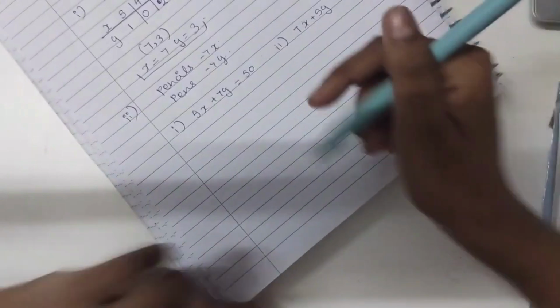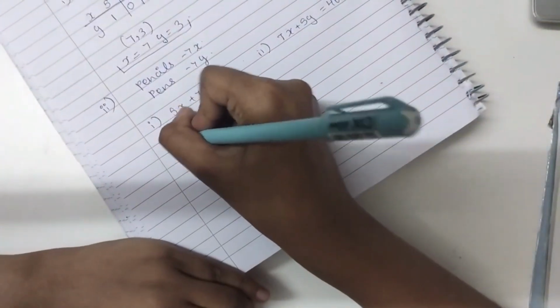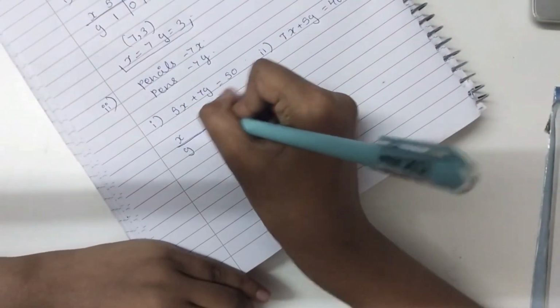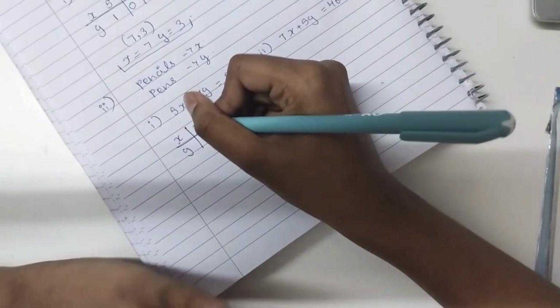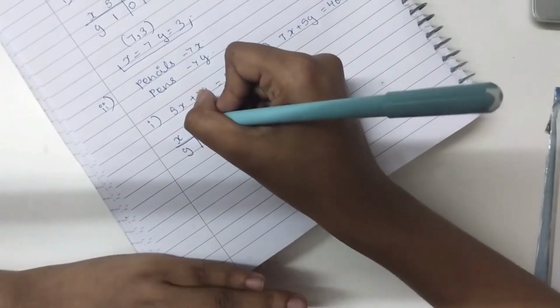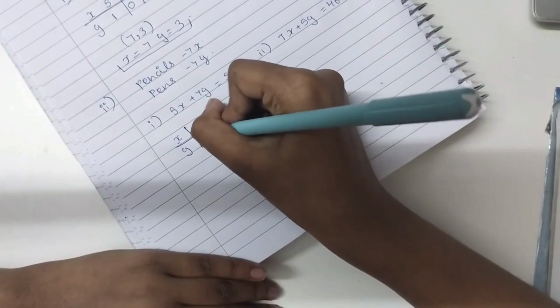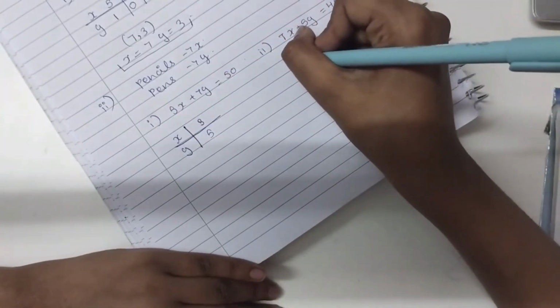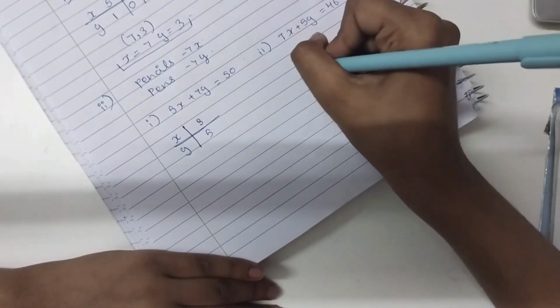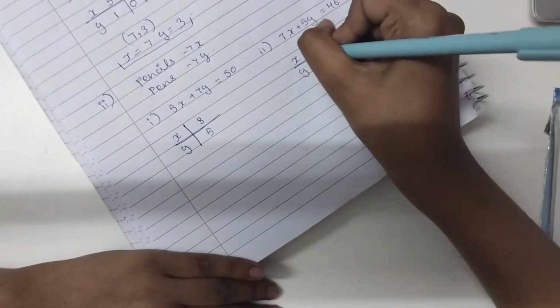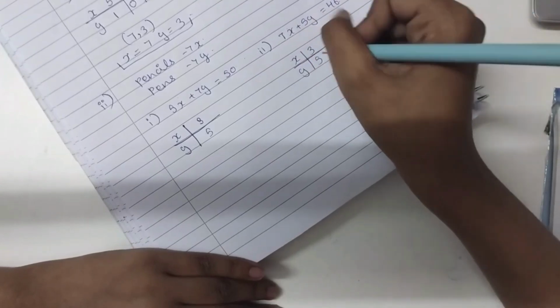Now let us write the tabular column for both equations, X and Y. Let us assume the value of X as 3. If we take the value of X as 3, then the value of Y would be 5. Similarly, in the second equation, if we take the value of X as 3, the value of Y is also going to be 5.